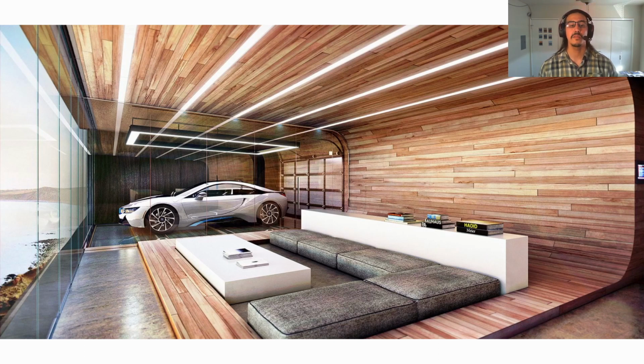So this is the time to really showcase the things that you're interested in, what you would include in a room if you could just really remove all the limitations.